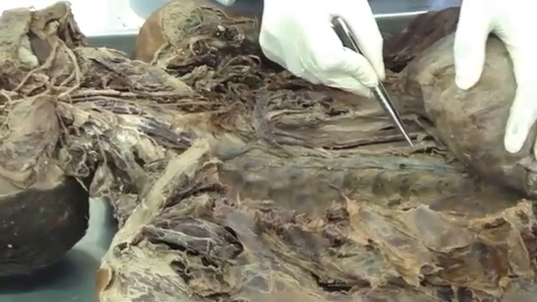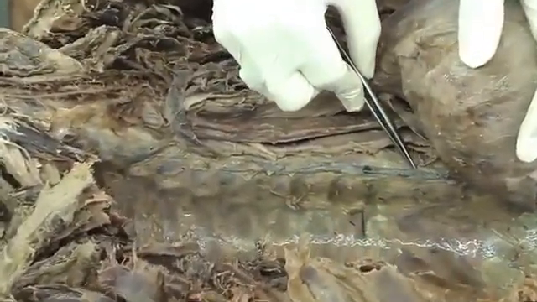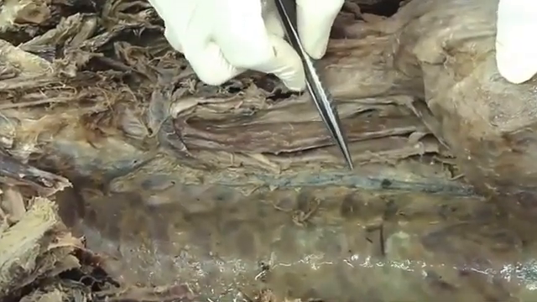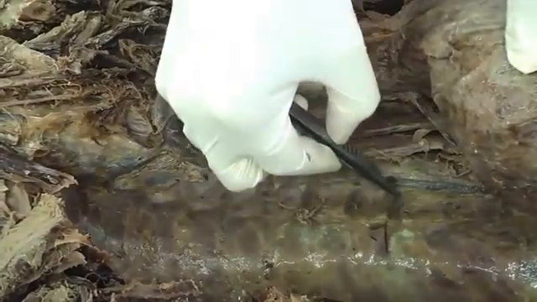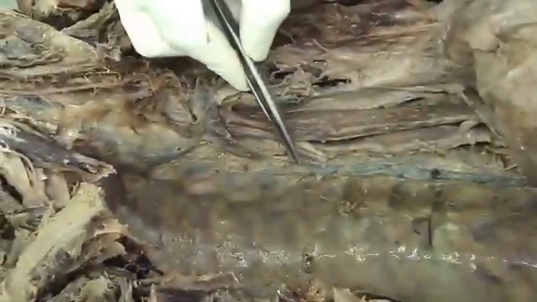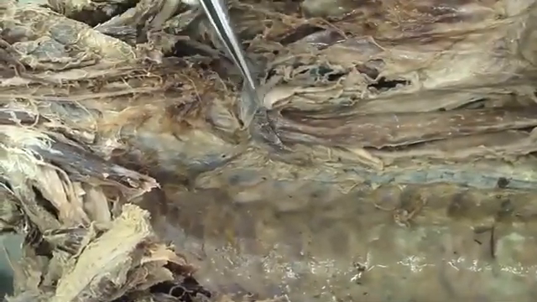In the posterior mediastinum, the major venous drainage is by the azygos vein, which drains the right posterior intercostal veins and ascends upward, and then arches around the hilum of the lung, forming what is called the arch of azygos.